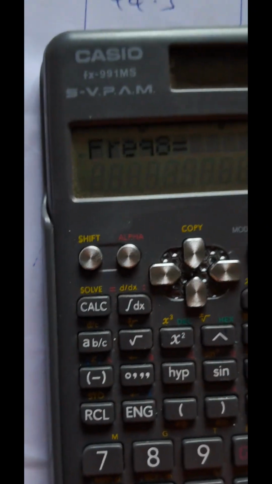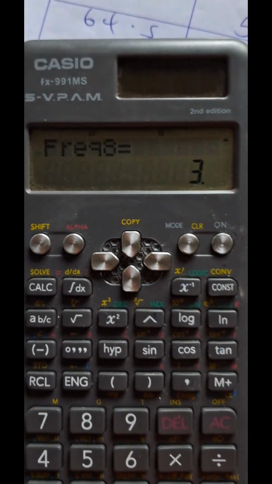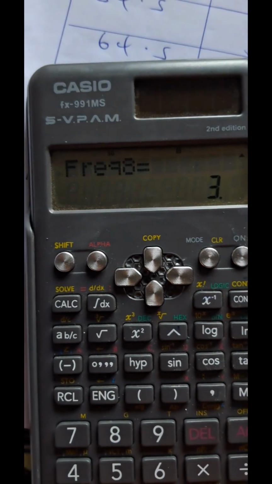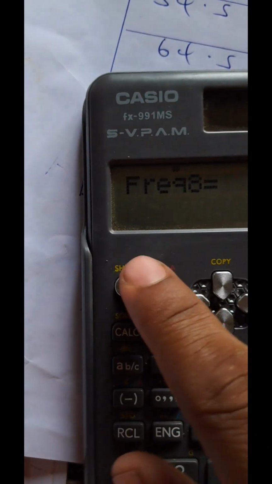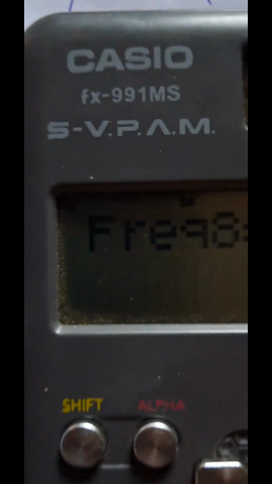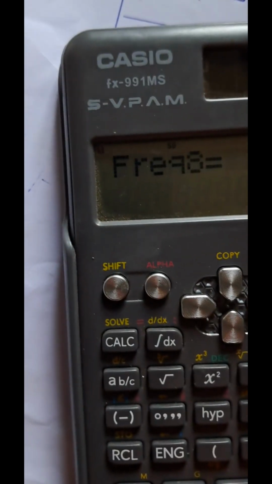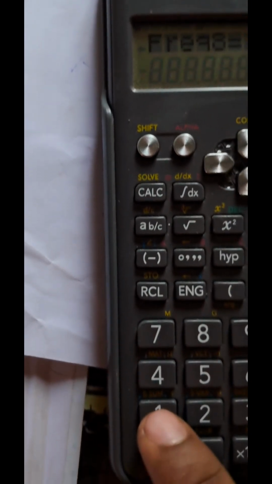So you go on your calc, as you see. Hope it is clear to you there. You go on your calc, then you press shift. You're going to press the shift button, and you'll see an S there. You see that S? It's there on the corner. Then you press this button, number 1.